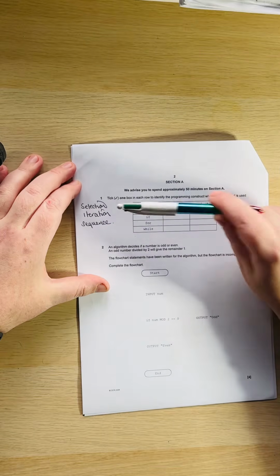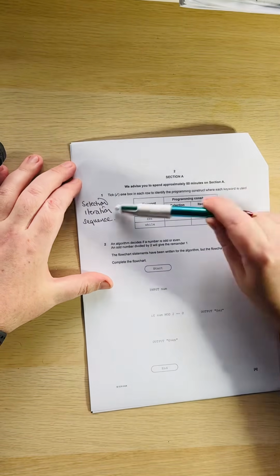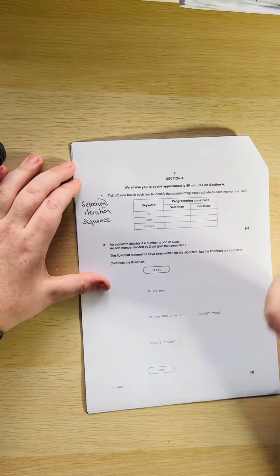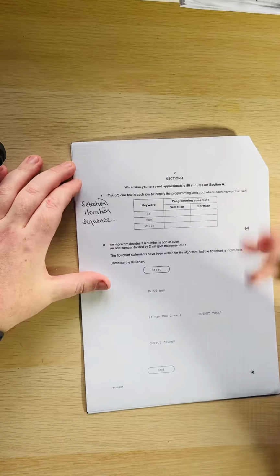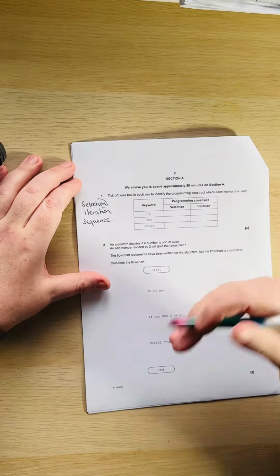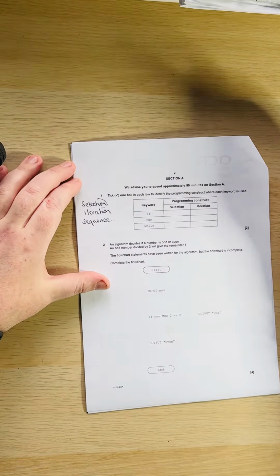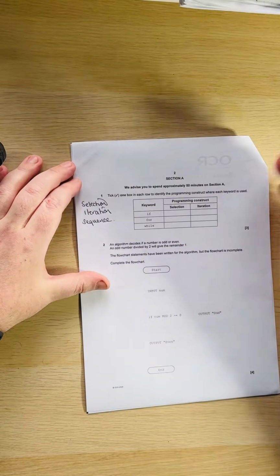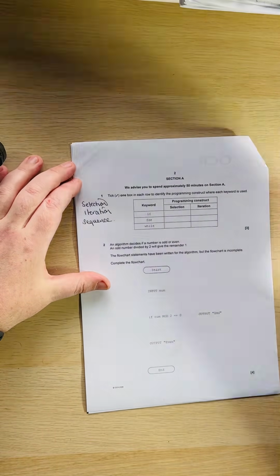Okay, so selection, that's where we choose whether things will happen or not. And iteration is about loops and things repeating. And there's 2 types of iteration. You've got count controlled iteration, which is where you do it X number of times. And you've got condition controlled iteration, where you do something while a statement is either true or false. So for example, while raining, put up your umbrella.